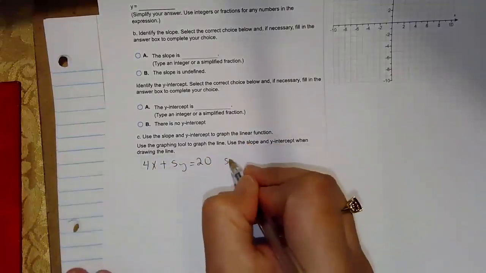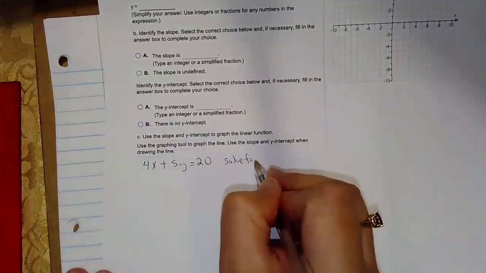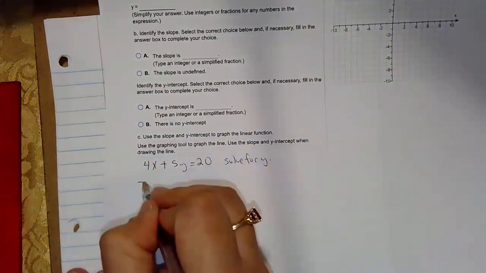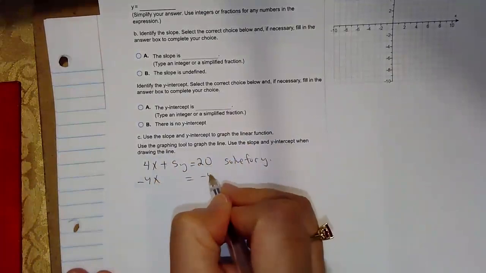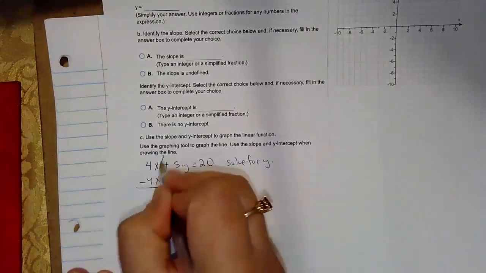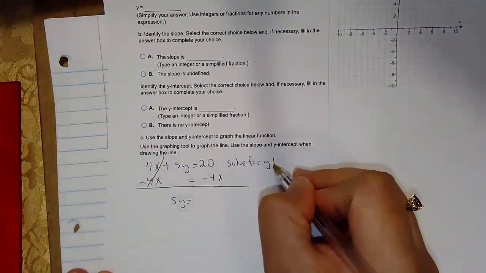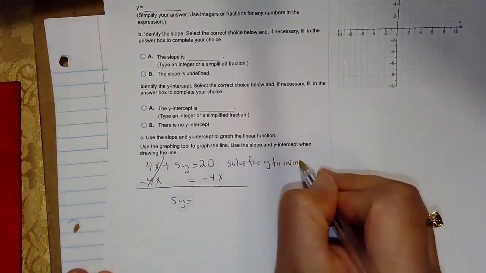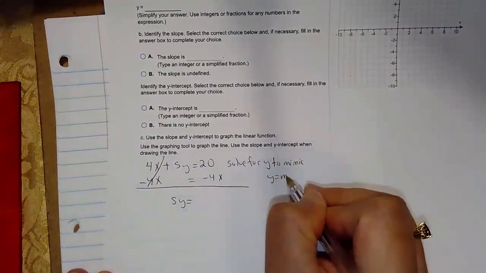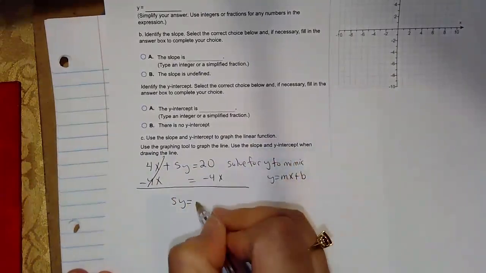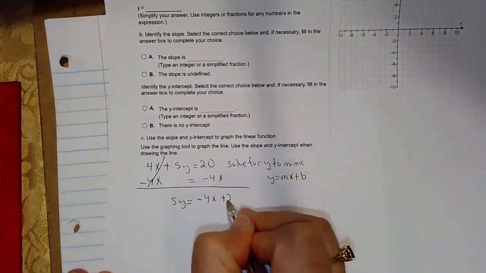Okay, so I'm going to have to solve this for y. So I'm going to subtract 4x on both sides, because I want to solve for y to mimic y equals mx plus b. So this is -4x plus 20.